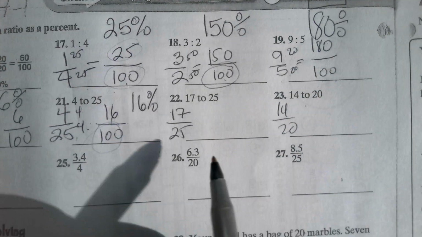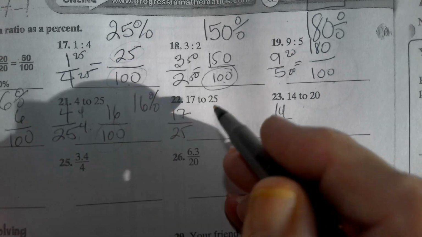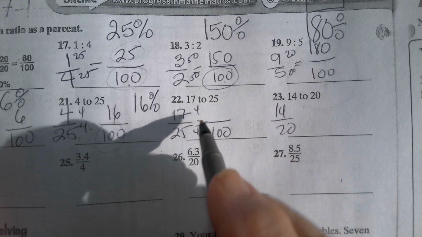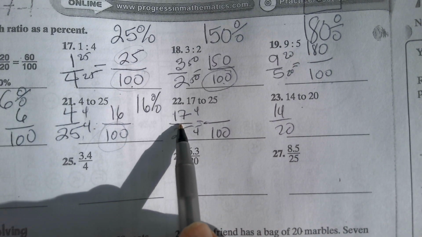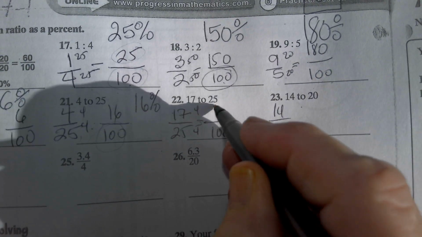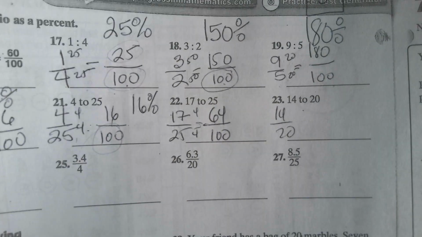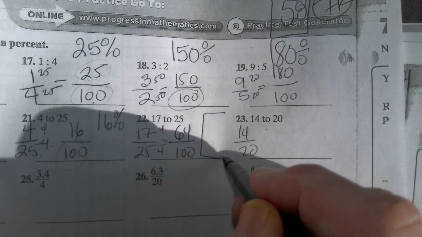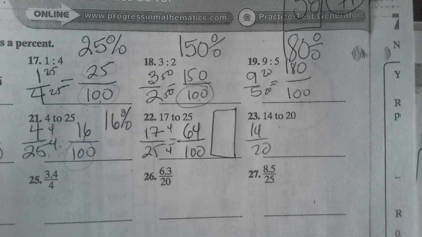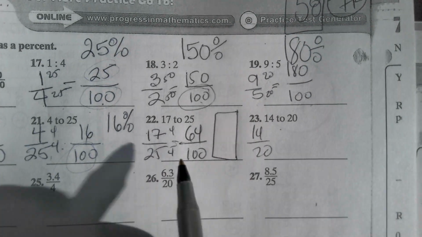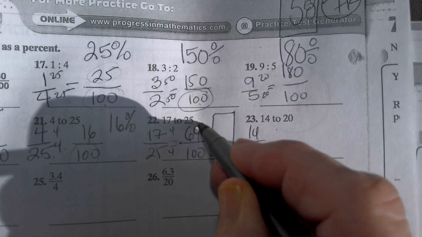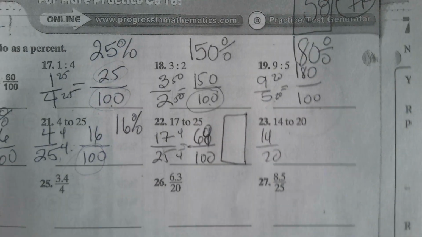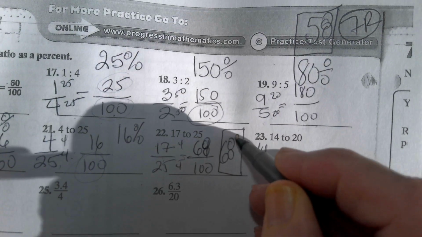Who thinks they know what we're going to multiply this one by? By 4. So again, I'm going to put my 100 here, times 4, times 4. And if I double 17, that's 34. If I double it again, it is 64. Or I would go to the side and go 17 times 4, it is 64. So it is, therefore, what percent? You're right. 34 and 34 is 68. Who said that? 2 of you. Sean D. and Genesis. Okay, we'll fix that up. So that's going to be 68%.